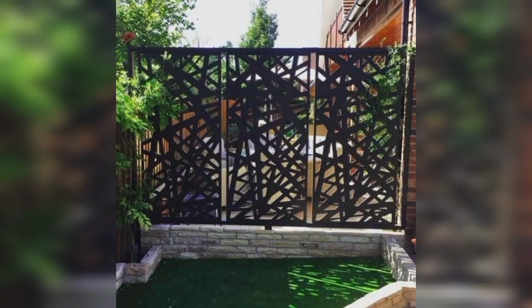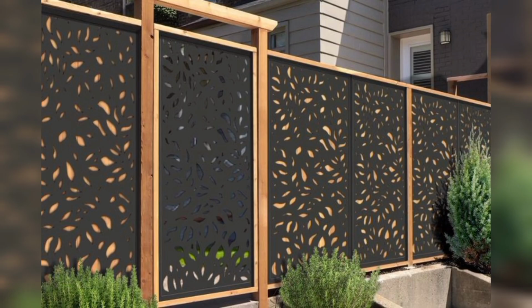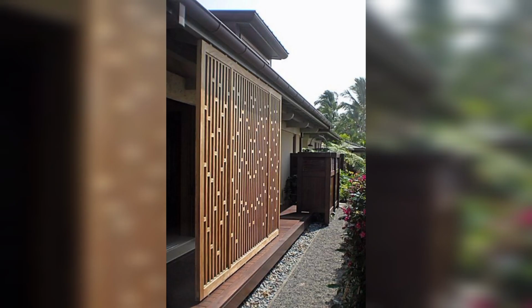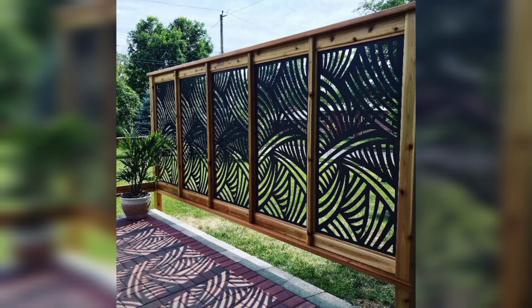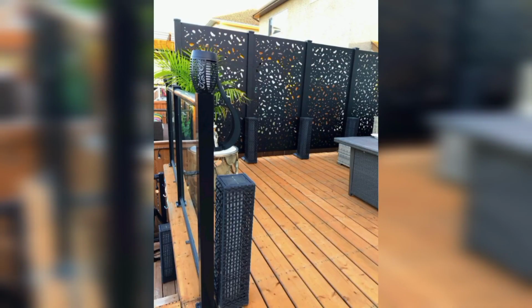of modern sophistication. Whether you prefer metal, plant panels, glass, or a combination of materials, well-designed contemporary fences can create transformations.